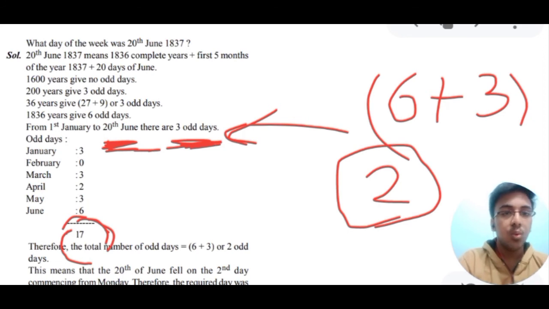Now let me tell you what this 2 means. Now this is our final answer because we have completed all the days. We have 2 odd days, and 2 odd days means the first day is Monday and the second day will be Tuesday, because we are counting from the start. So if 2, then it's Monday, Tuesday. So the day will be Tuesday. I hope it's clear. If it's not clear, you can rewind the video and check it once more, because it's not that difficult a question.